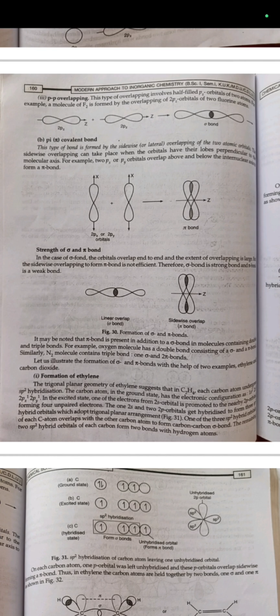One of these three sp2 hybrid orbitals of each carbon atom overlaps with that of the other carbon atom to form a carbon-carbon sigma bond. The remaining two sp2 hybrid orbitals of each carbon form two bonds with hydrogen atoms. On each carbon atom, one p orbital was unhybridized and these p orbitals overlap sidewise forming a pi bond. Thus, in ethylene, the carbon atoms are held together by two bonds, one sigma and another pi.